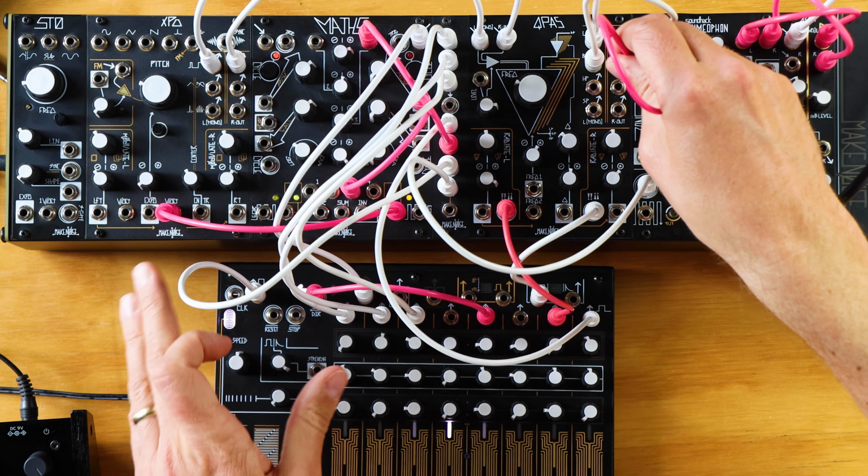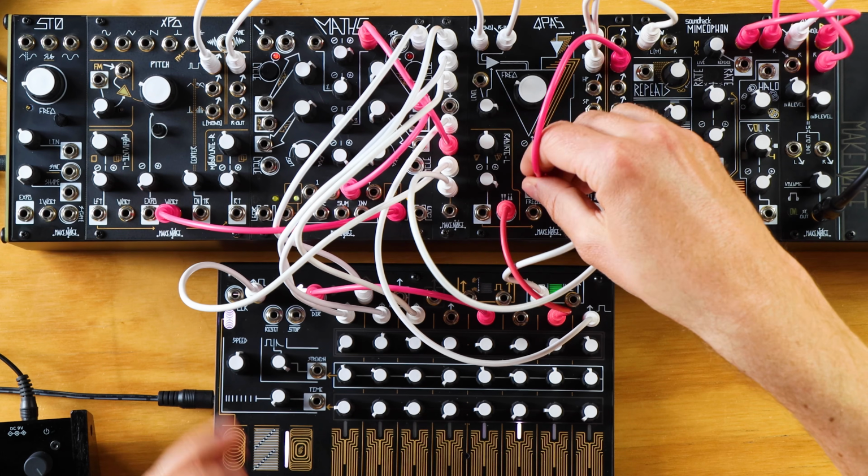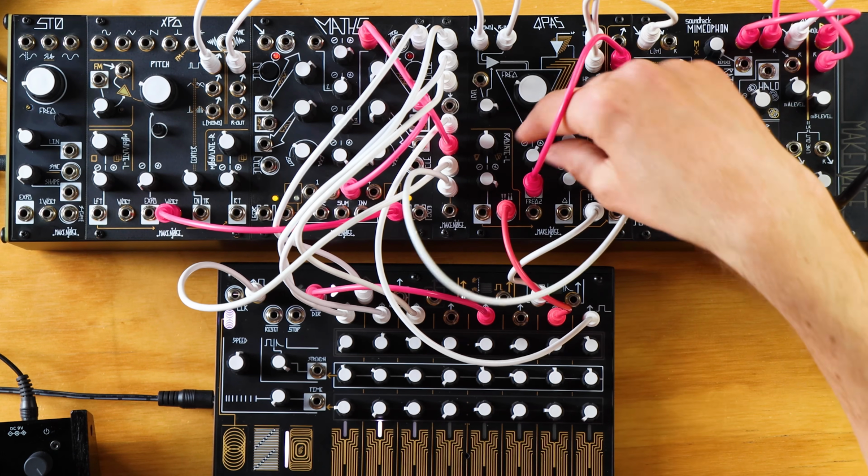Okay, I want a little more squelch on my filter. Let's take the right bandpass output and use it to modulate the filter frequency.